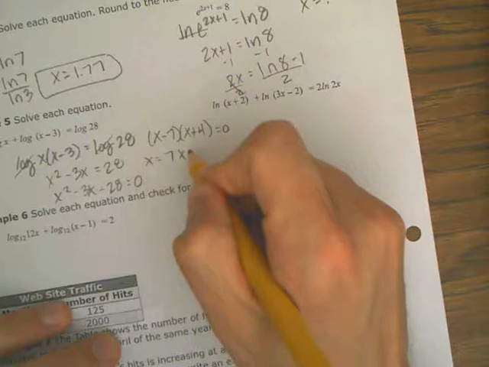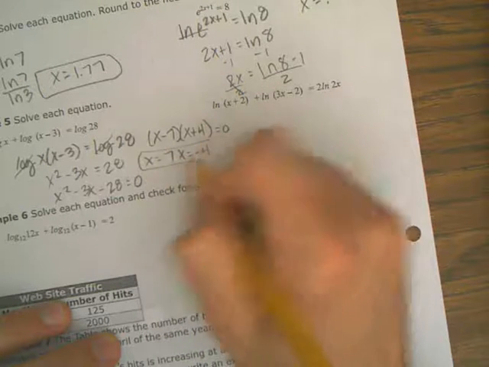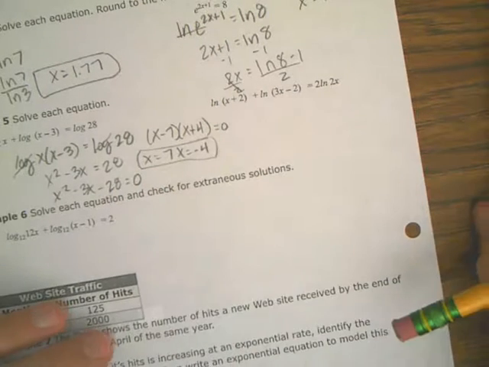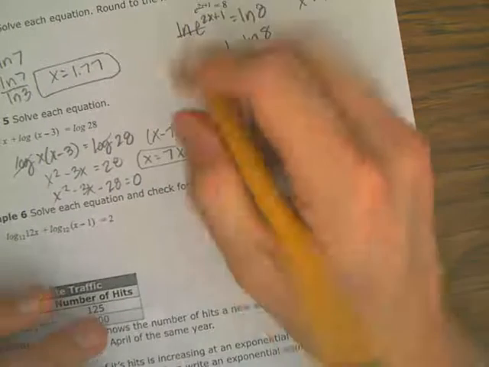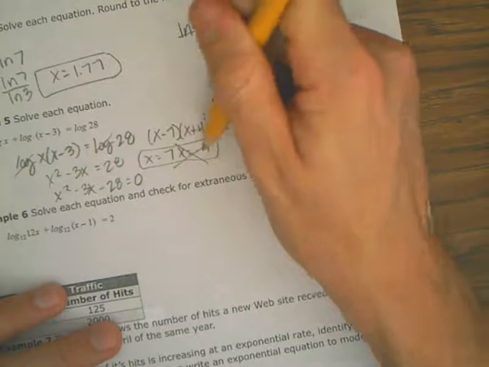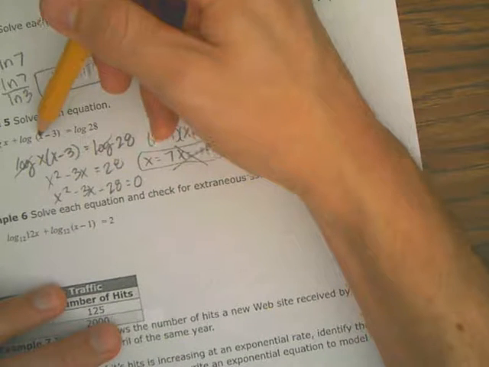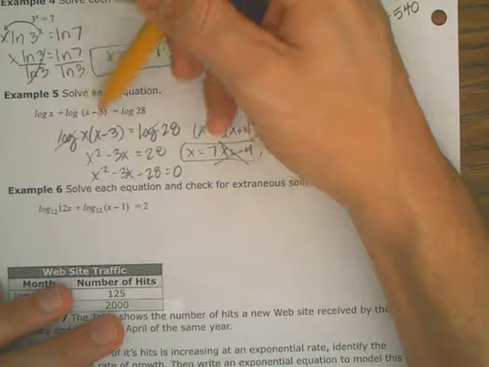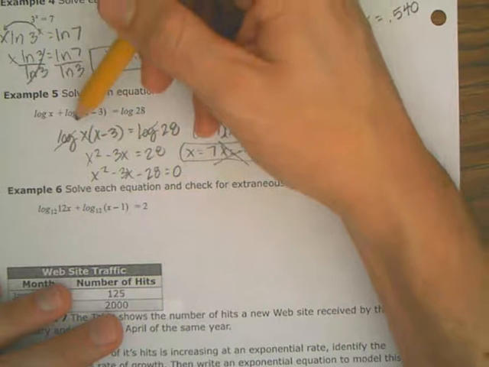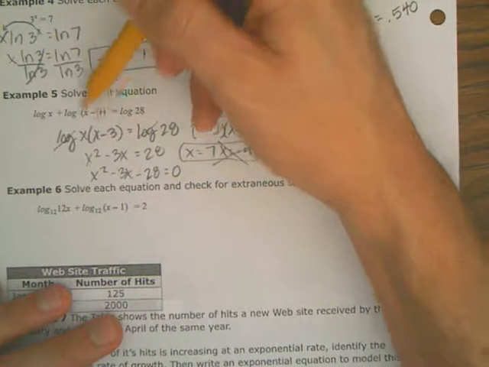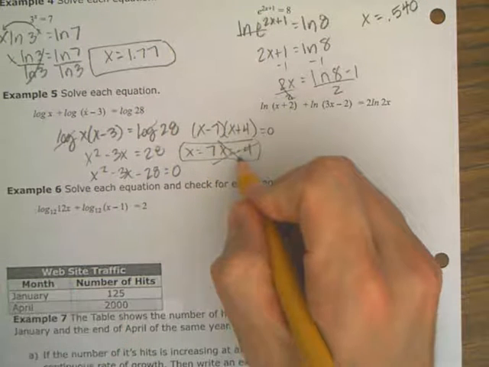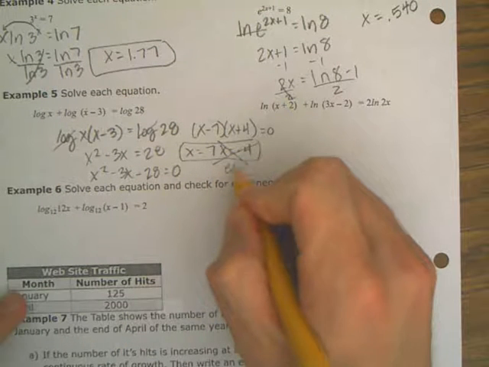Double check and you will find that negative 4 does not work, because negative 4 minus 3 is a negative. And you can't take the log of a negative because there's no exponent for 10 that would give you a negative value. It doesn't mean that negative solutions are extraneous. It just means that this one is, because when you plug it in, it will stay a negative value in the log. So you can't have that.